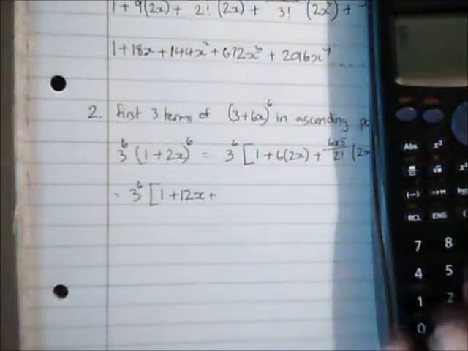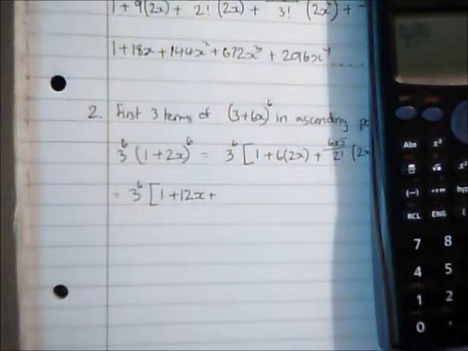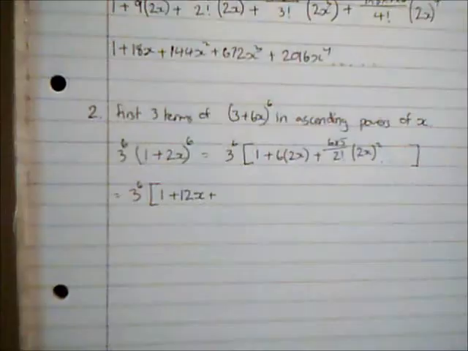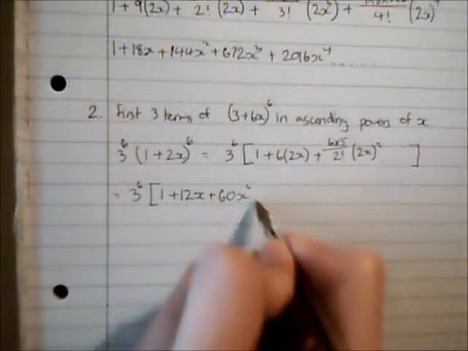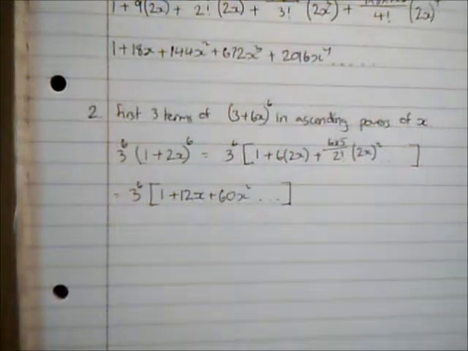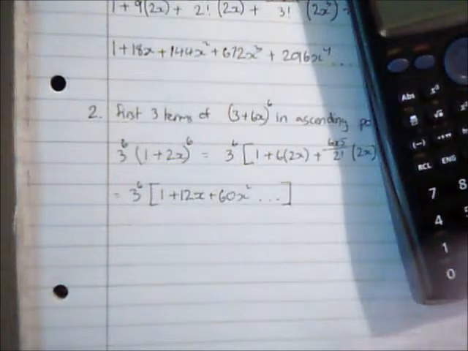So the next term, 6 times 5 over 2 factorial multiplied by 2 squared gives me 60. And now I'm going to multiply these terms by 3 to the power of 6. So 3 to the power of 6 is 729.